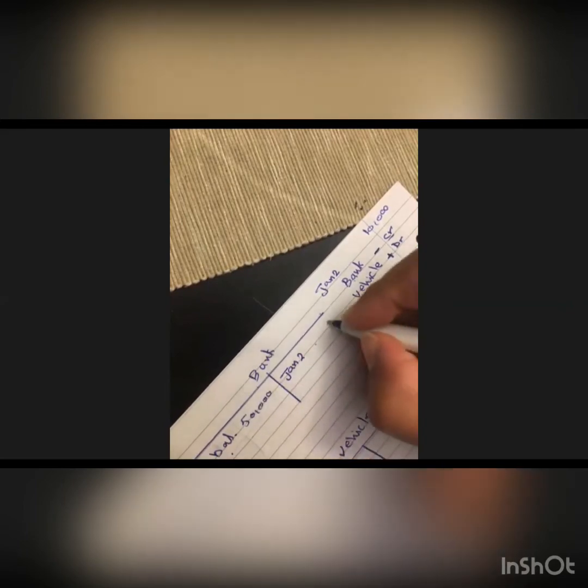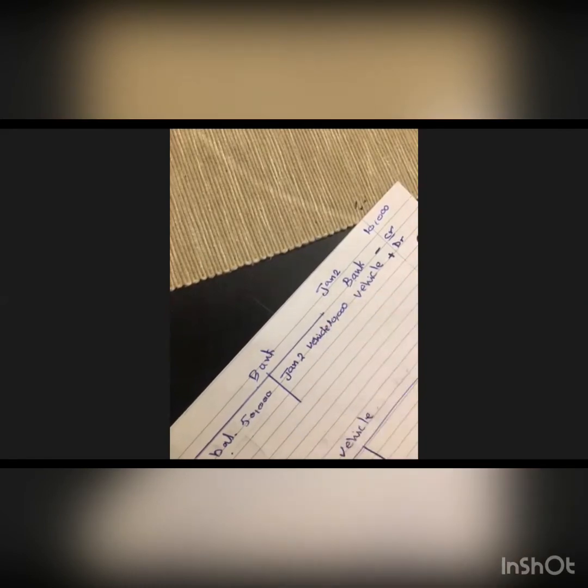How will I write this down? We said that bank will be credit. All of this happened on Jan 2, okay? For example, for $10,000. So in bank, on the credit side, first I write the date, Jan 2. Why did bank decrease? What's the reason for this $10,000? The reason is that I bought a vehicle. So here you write the name of the other account. I'll write vehicle.